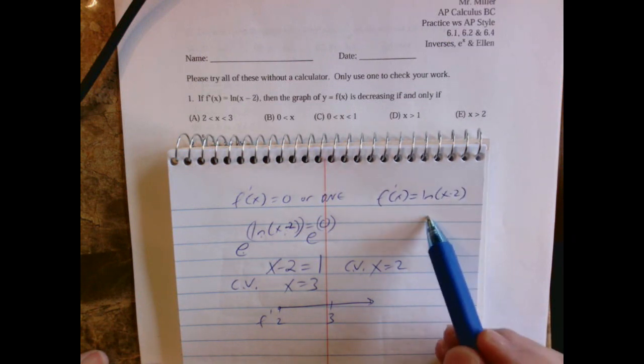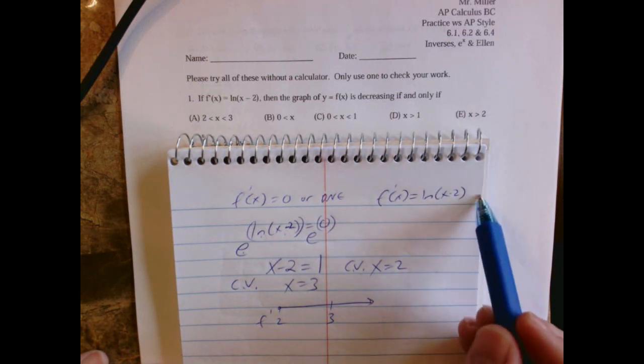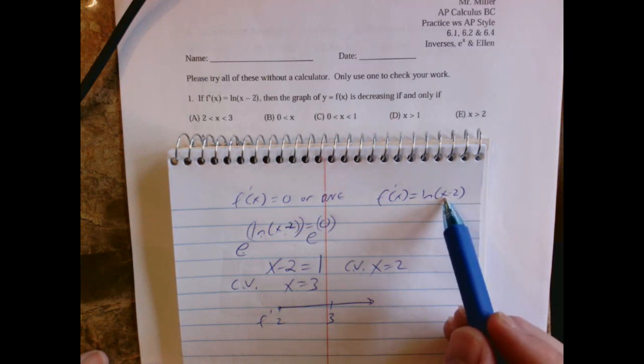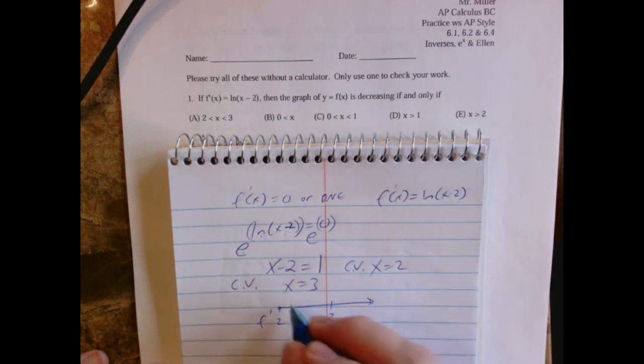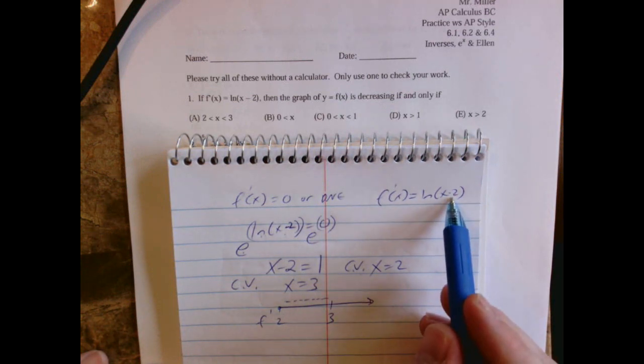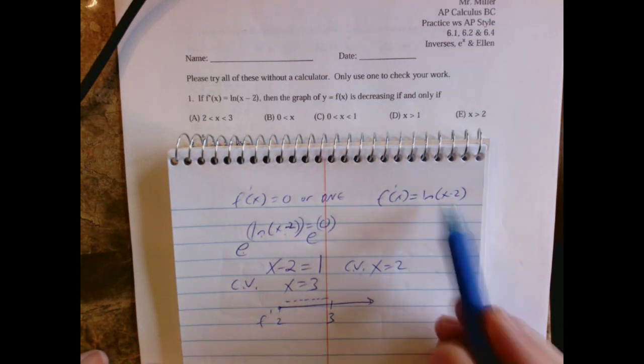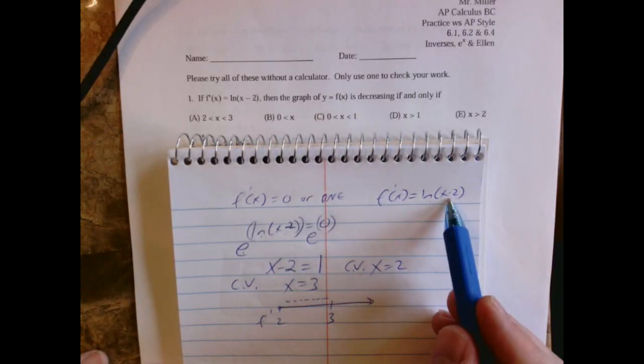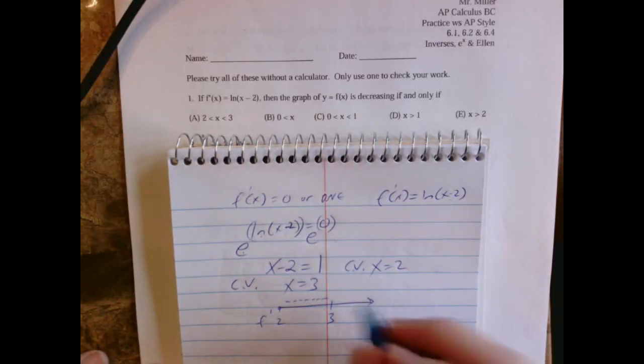So e raised to some power is a half. Well, e is bigger than a half. So you'd have to raise it to a negative power if you're going to end up with a number smaller than e. And then when you go bigger than 3, like a billion, natural log of a billion minus 2 is still going to be a positive number. And that's why we have positive after 3.